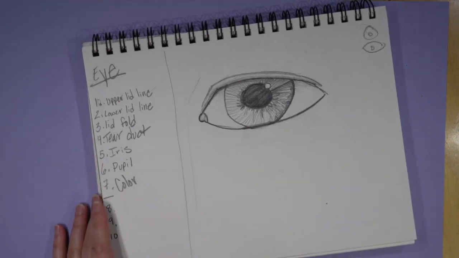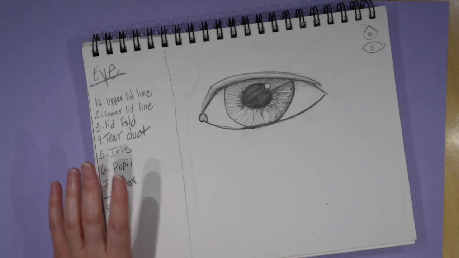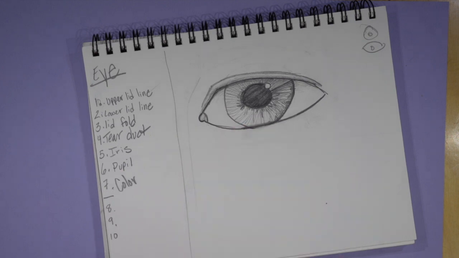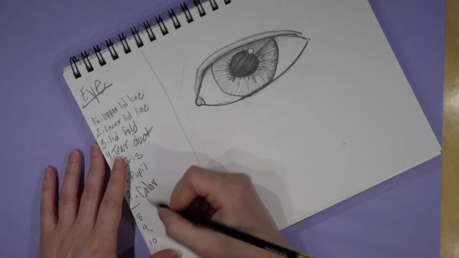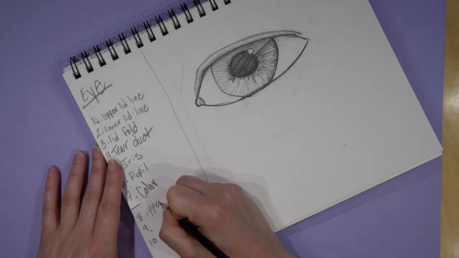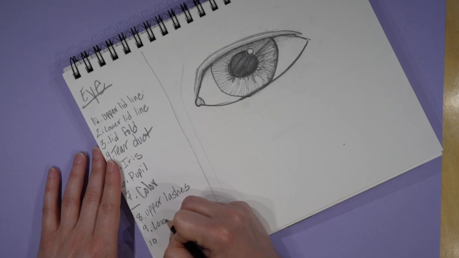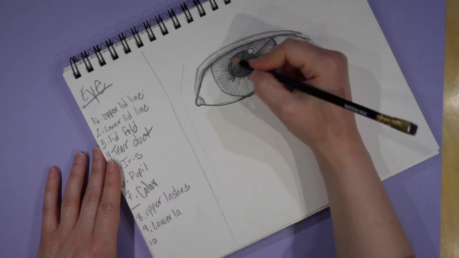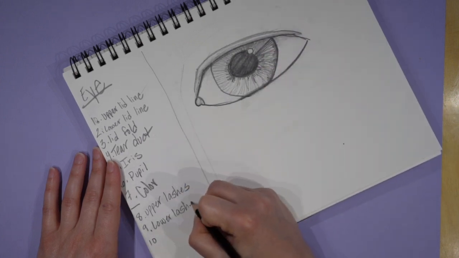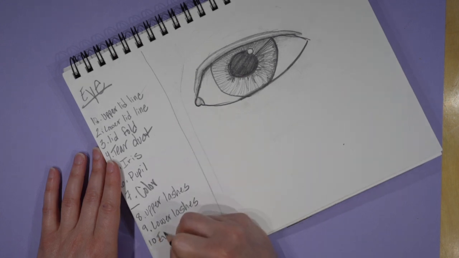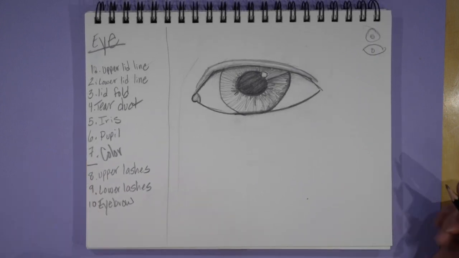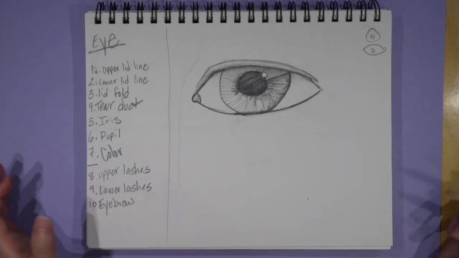So now we have 8, 9, and 10. 8, 9, and 10 are all the hair that is associated with your eye. So 8 is your upper lashes. 9 is your lower lashes, because you do have lashes on the top and on the bottom. And 10 is your eyebrow. Okay, so upper lashes, let's start there.